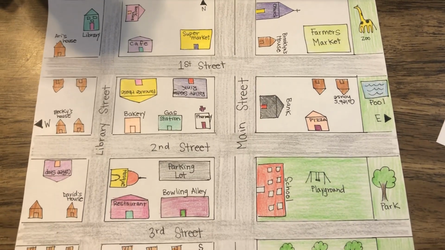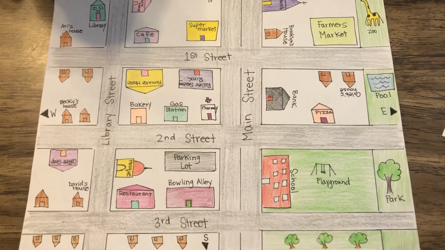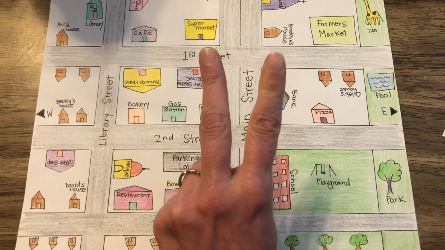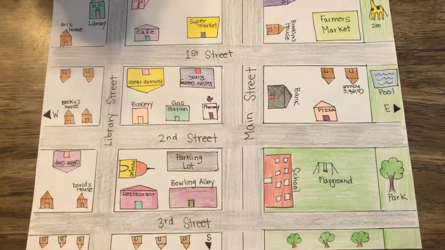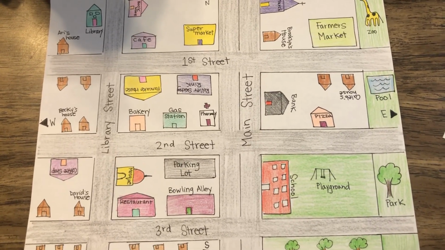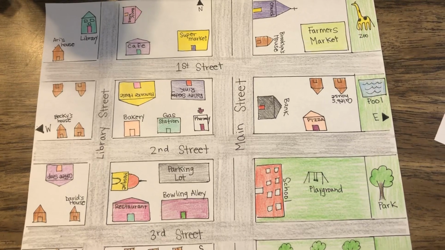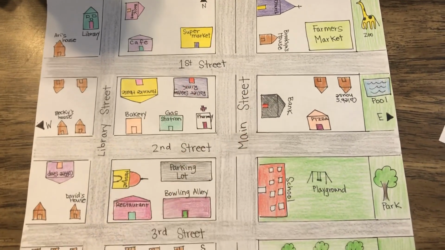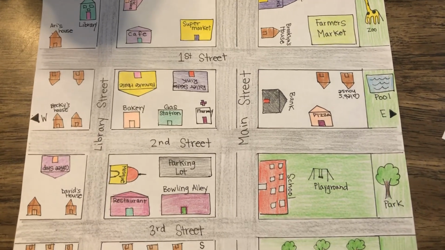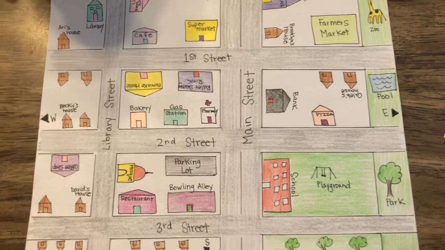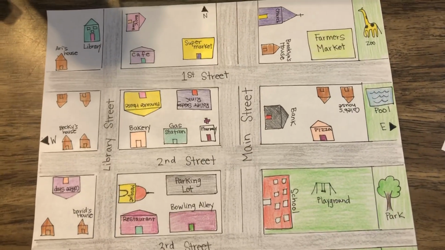Now, I want you to give this a try, okay? I want you to practice picking 2 places on this map, and I want you to write out directions on how to get from the 2 places. Now, you can pick any 2 places on this map, but if you're like, Miss Cortadas, I don't know which 2 places to pick, let me pick some for you.